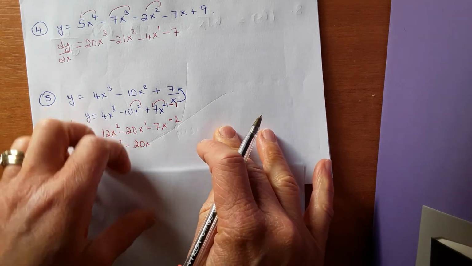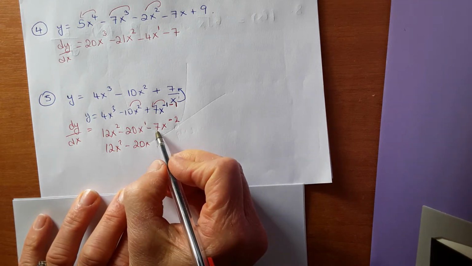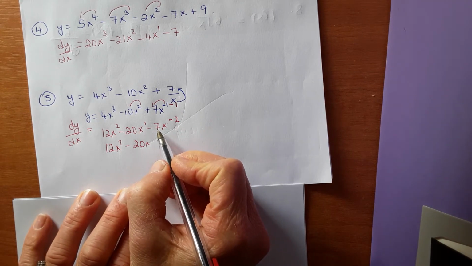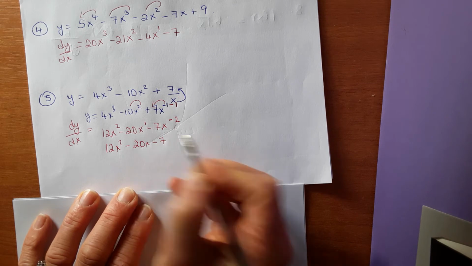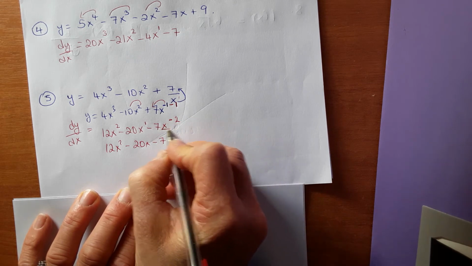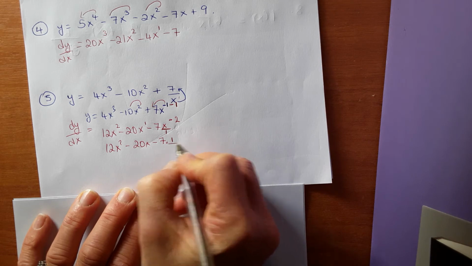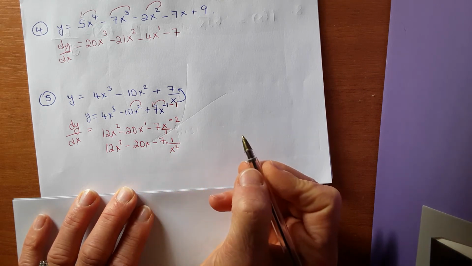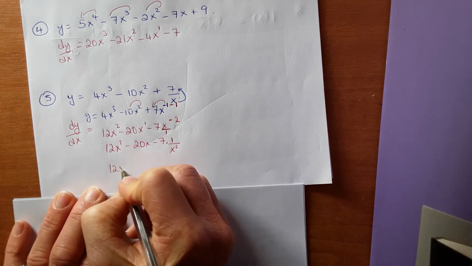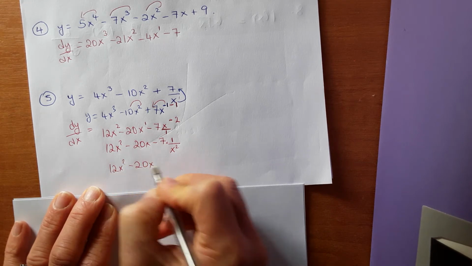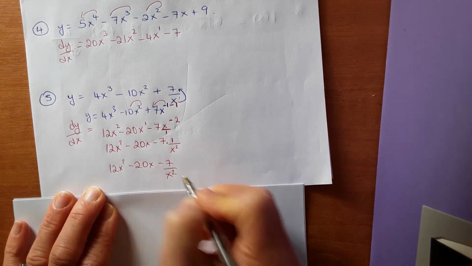Now, this one here, you leave the number alone. So you leave the constant number, which is 7. Now, this is really over 1. So if I flip it, it's 1 over x squared, making it positive. So it's 12x squared minus 20x minus 7 over x squared.